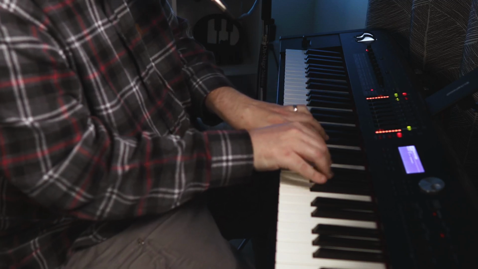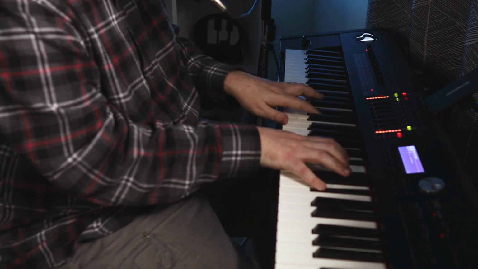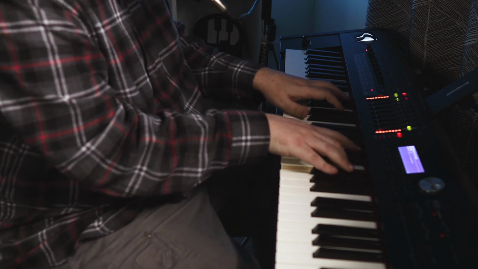So we could come up with some kind of motif that just emphasizes the B flat. I don't like the ending. I feel like after this sharp 9, that B flat really needs to go somewhere.